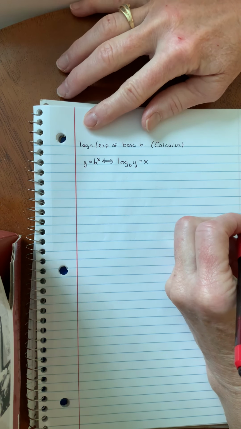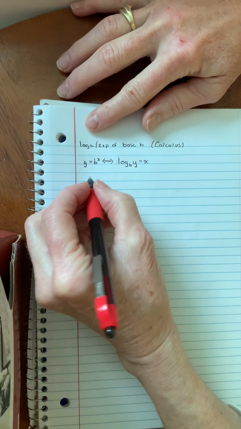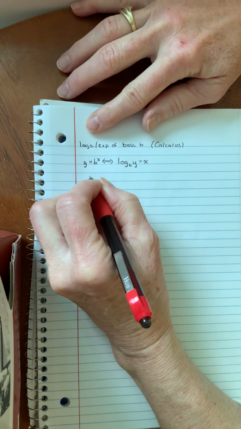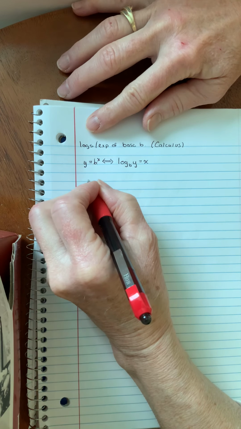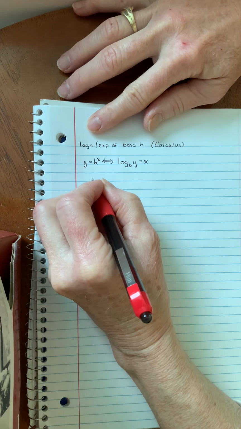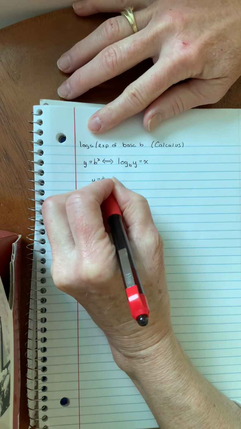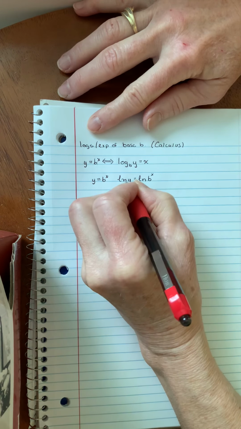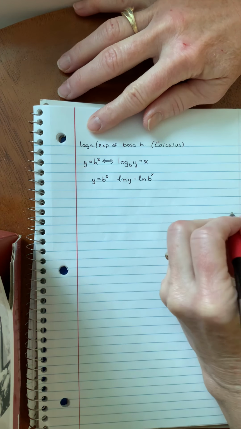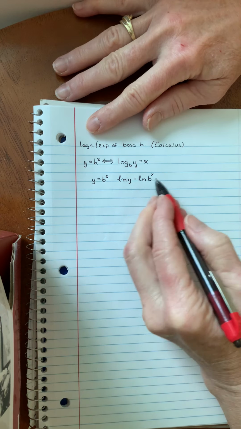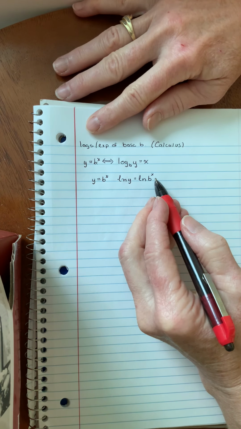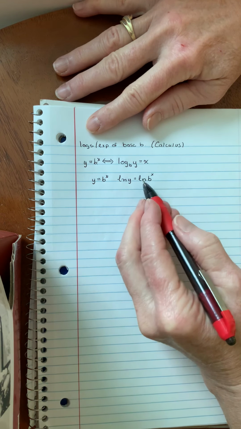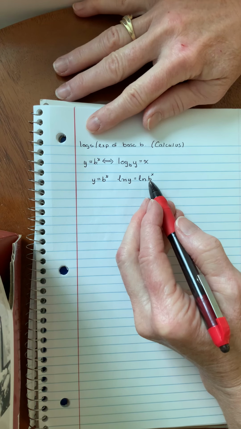Now let's look at it a different way. Let's take this and let's take the ln of both sides. So if y equals b to the x, then we can take the natural log of both sides, natural log of b to the x. This is a different base, so I can't just throw it away like I could if I had base e. I could just say this is equal to x, but I cannot do that.